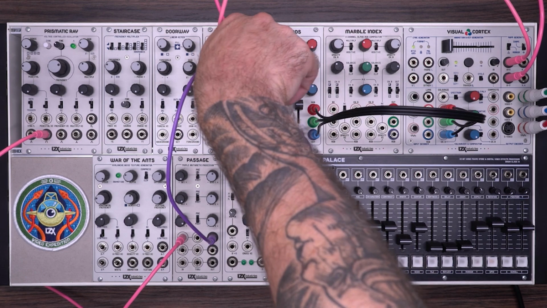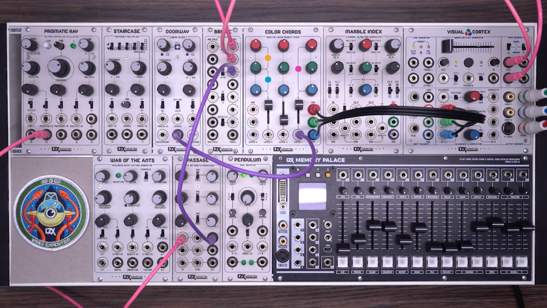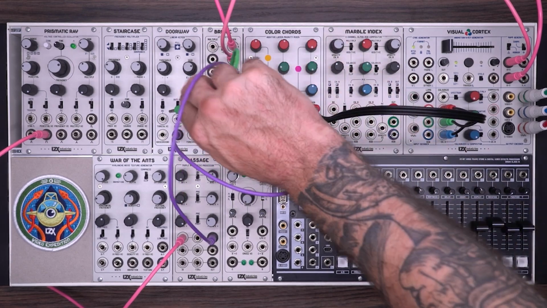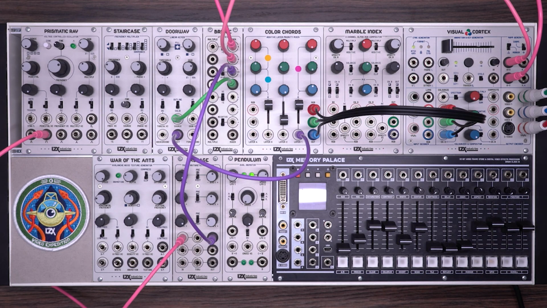Now to make this a little bit more apparent, I'm going to use a doorway so we get a good hard shape. So I'll take the key out from doorway, and I'll take this fader output, put that into the source input. Now as we adjust the threshold, we start to see a little bit of a more interesting shape. There we go. And again, as I change the controls on the passage, see what starts happening.